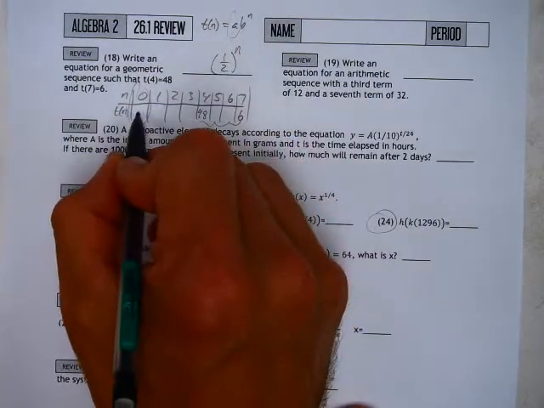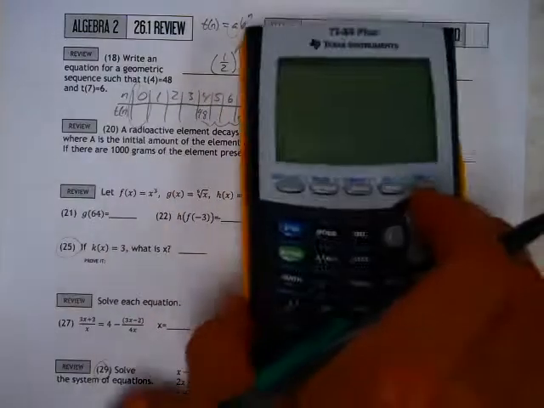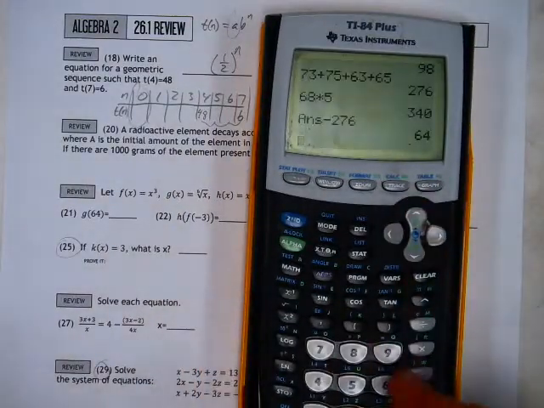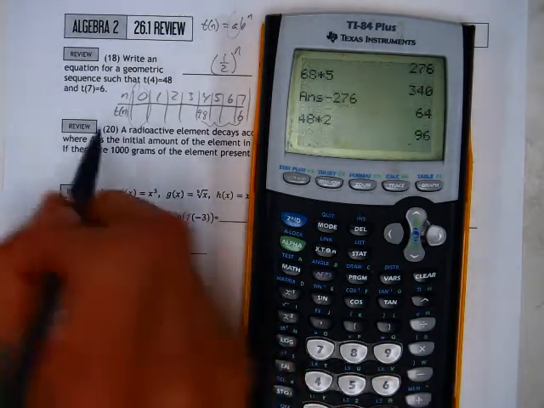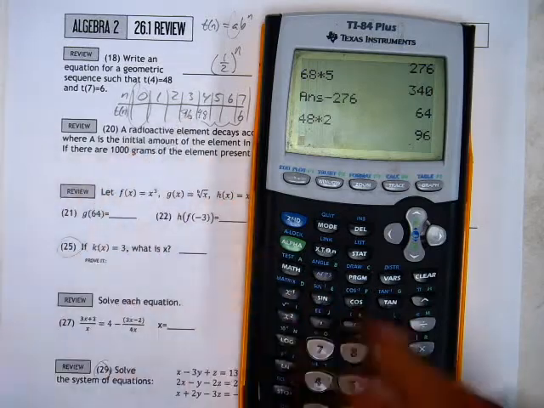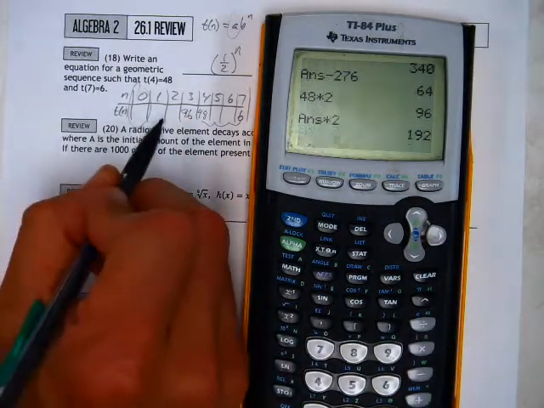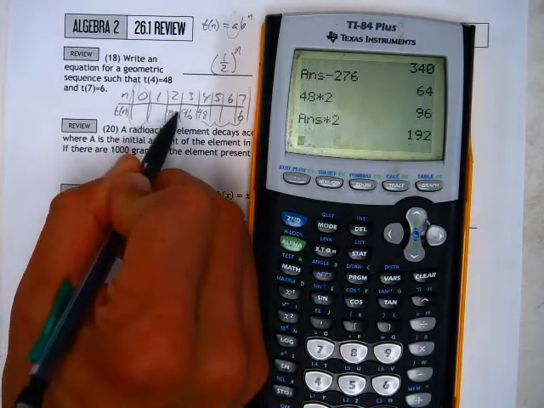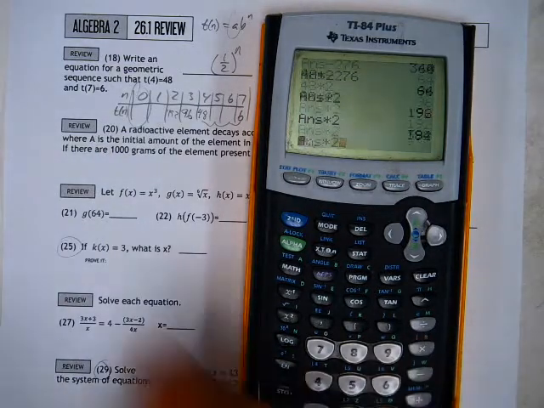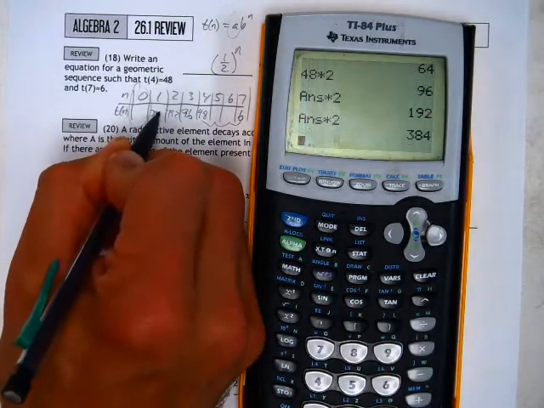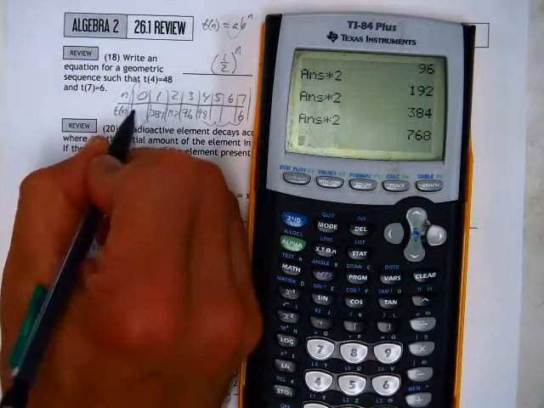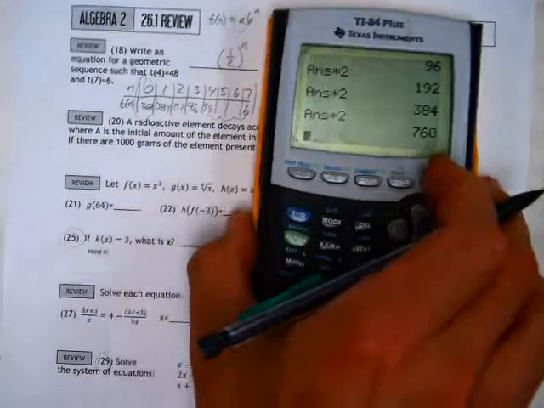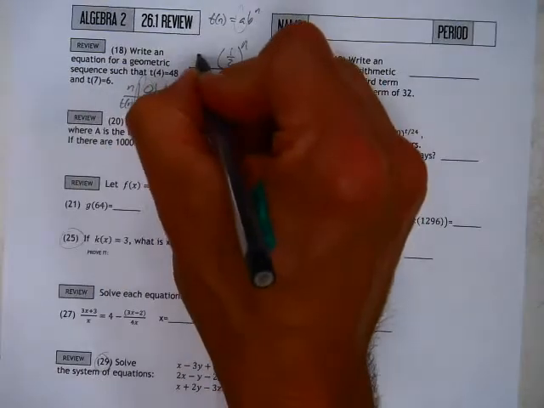Question is, the zero term, how far back do I have to go? It's going to get big kind of quick. So I'm going to take 48, multiply it by 2, and that gets me to this 96 right here. And then multiply that by 2, and that's going to get me my 192. And multiply that by 2, and that's going to get me to my 384. And multiply that by 2, and that's going to give me my initial value, 768. That is, again, my zero term, so 768 times 1/2 to the n power.